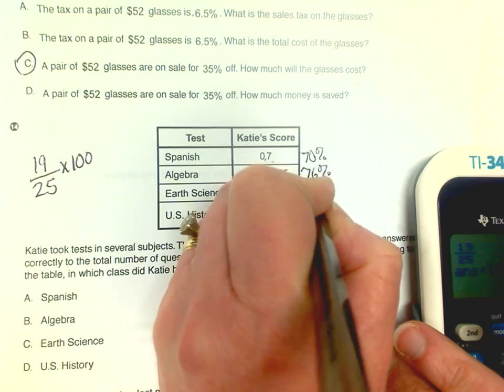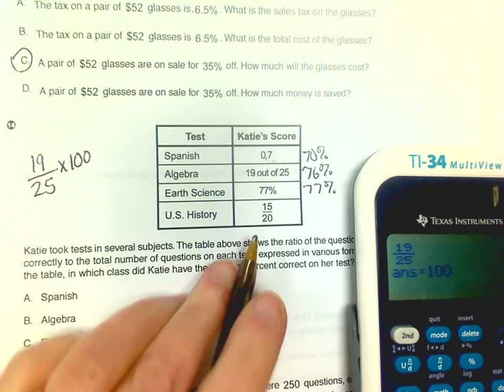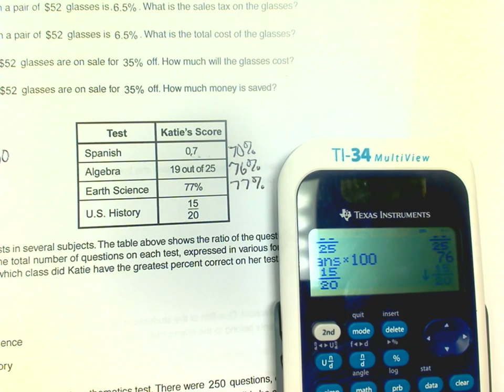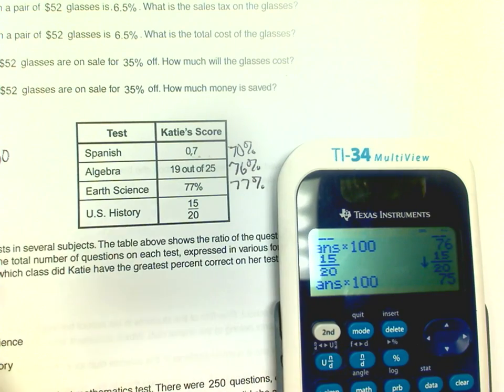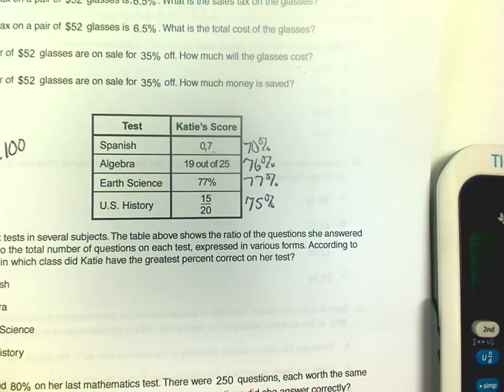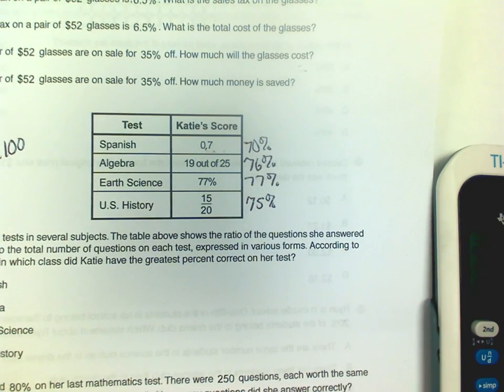Of course, this one's already written in percent form. And again, 15/20 times 100 gives me 75. So the correct answer has to be C, Earth Science.